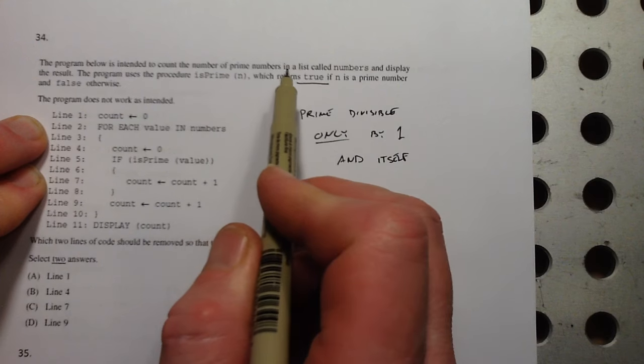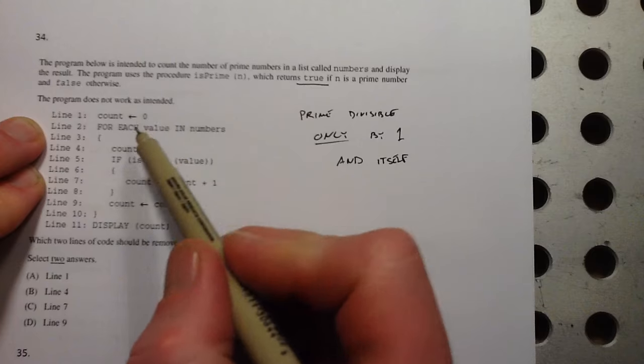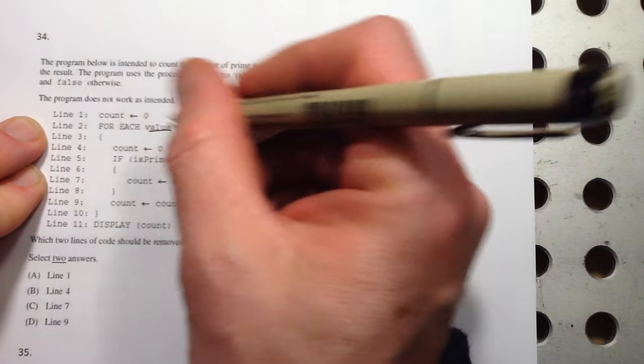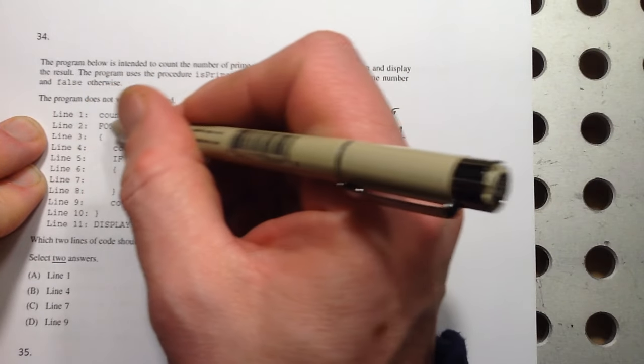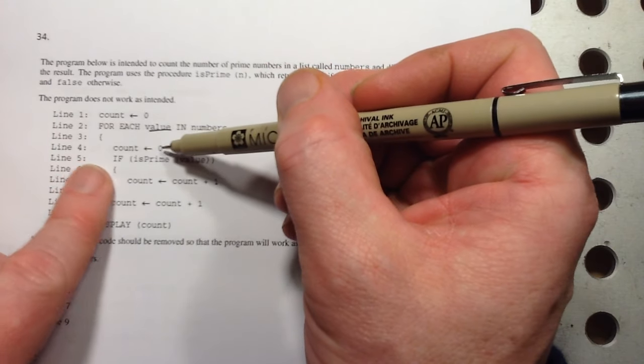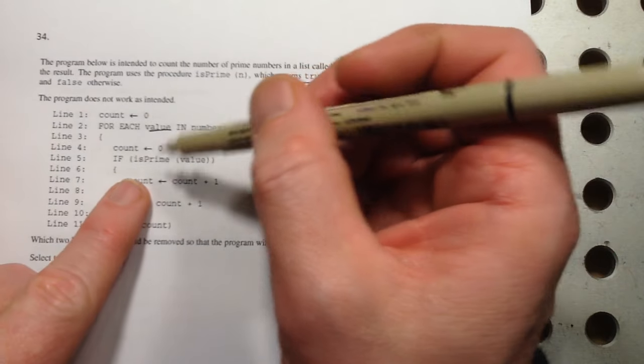So we're counting the number of prime numbers in a list called numbers. For each value in numbers, this is one of the numbers in the list, and we're going to cycle through this for loop for each one of those numbers. And then we're setting count equal to 0 again. That seems kind of weird that we did that twice.